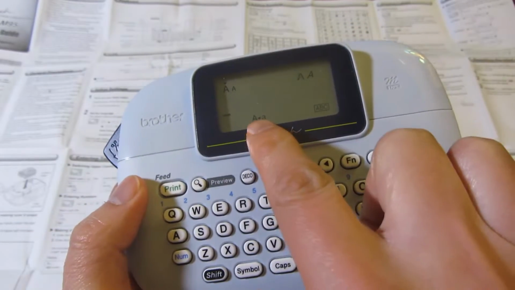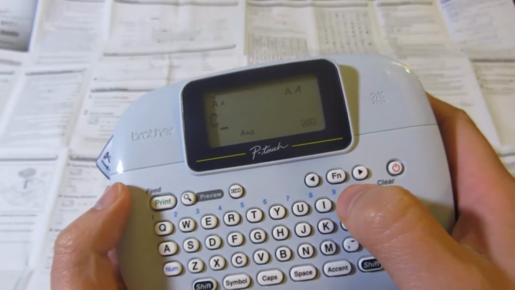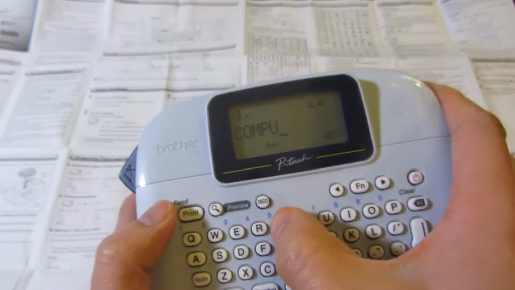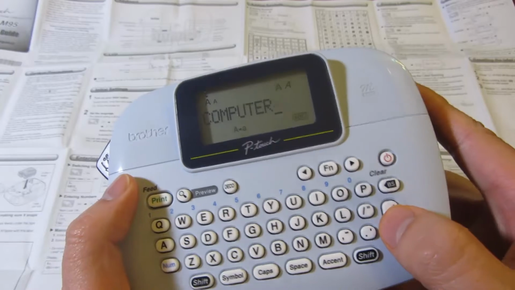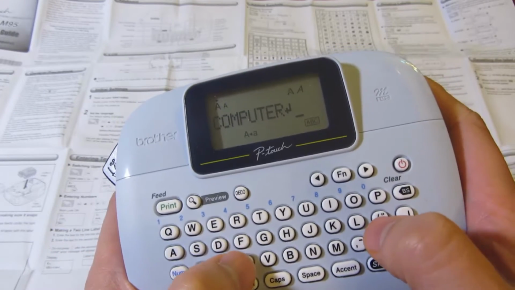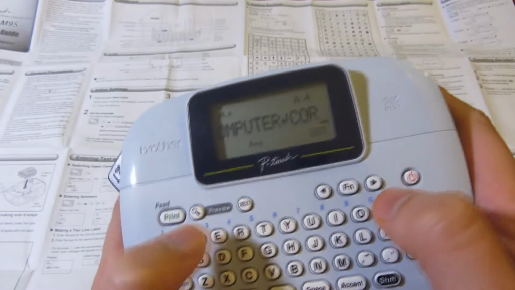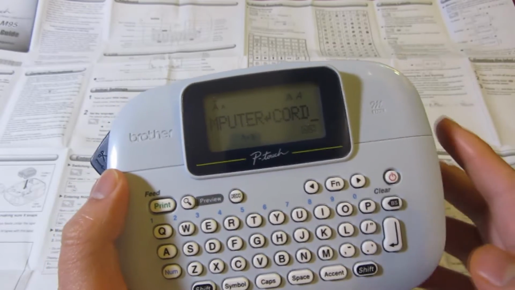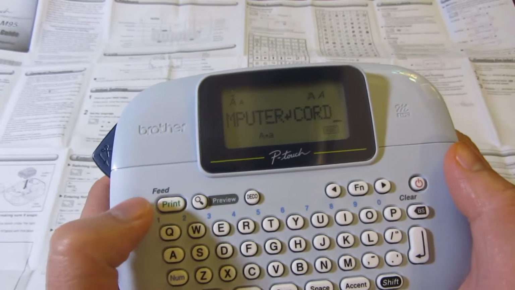And you can see right there, that's caps. So I'm going to say just computer cable, some computer, and I'm going to hit 2 lines, enter, and I'm going to just say cord, computer cord. Okay, so that's really the 2 lines. So when I hit enter, that's the second line. And now I'm going to push print.